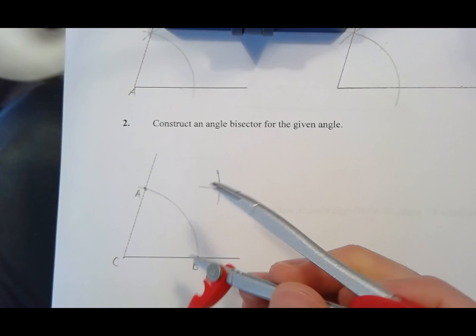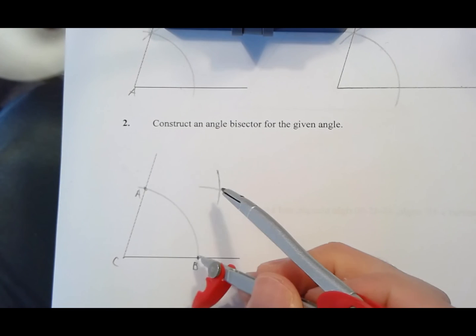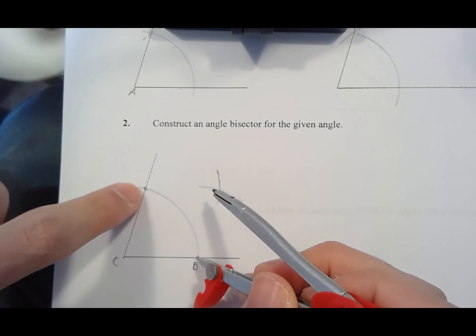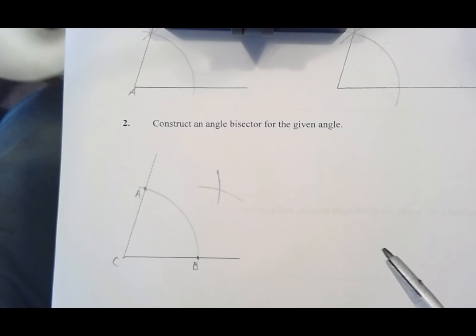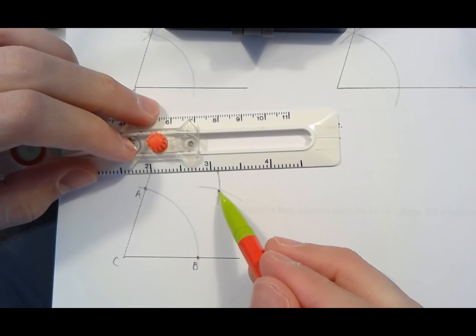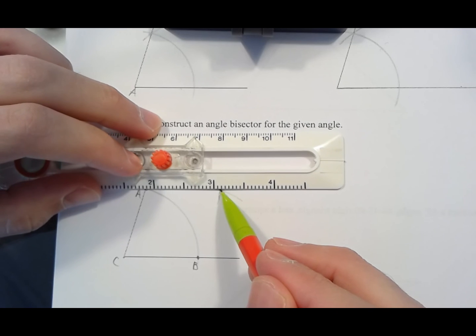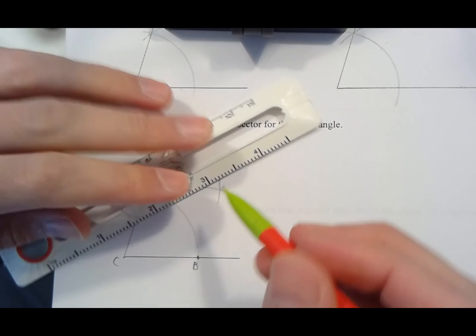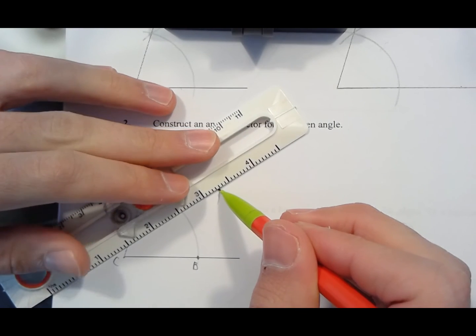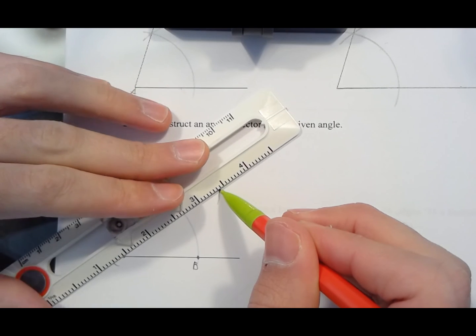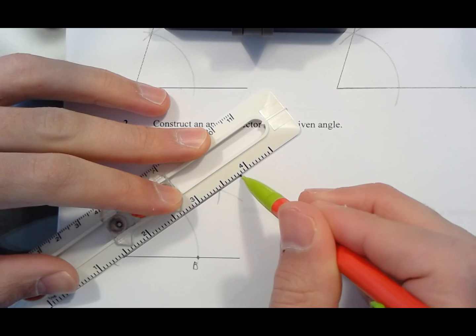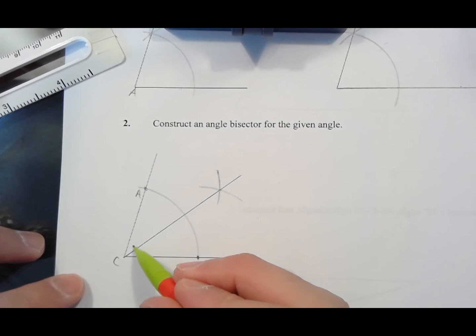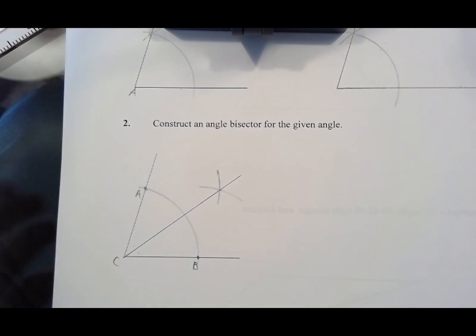Oh, and by the way, I could have adjusted this before, but once I go from B and A, I need to keep the same length. I can't move my compass length from B and then change it on A. Okay, and if you remember, if we were doing the rhombus method, I just draw this in right here, make a parallel line. But I'm doing an angle bisector, so I connect this new point with C. There we go, and I cut my angle into two congruent angles.